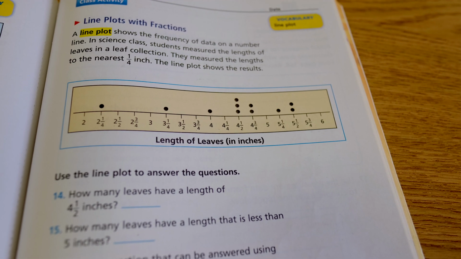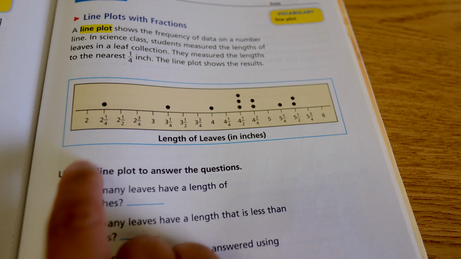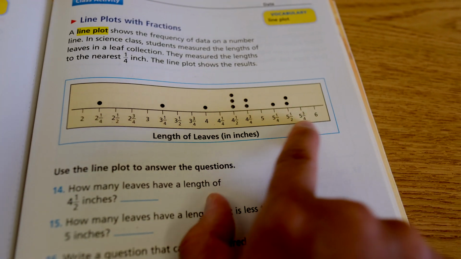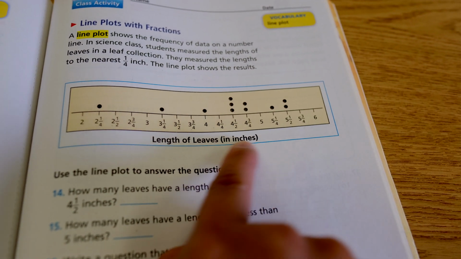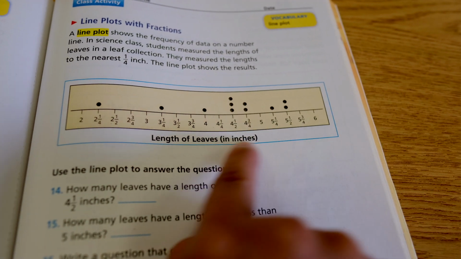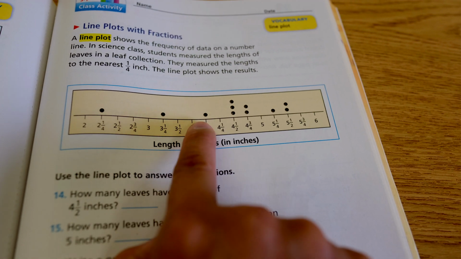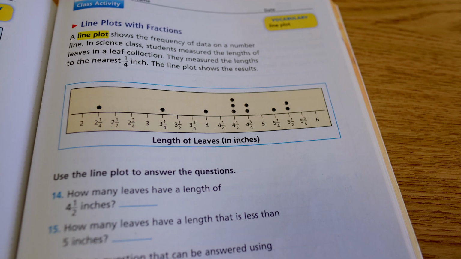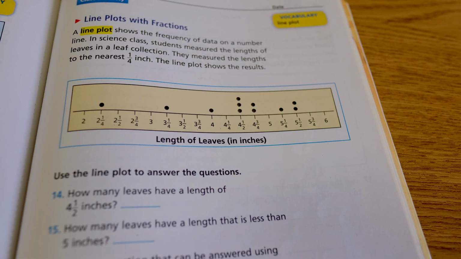That's how you use a line plot. You basically have a line and underneath it are some values about how much of something you could have. And then the top, we put dots to see how many of that value there was.